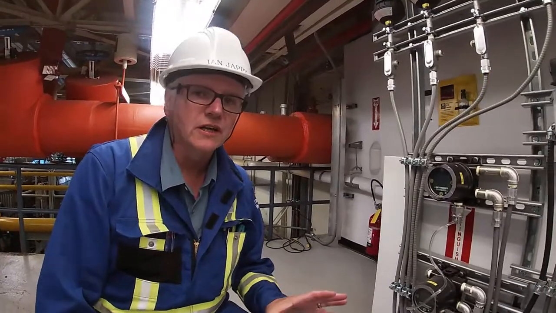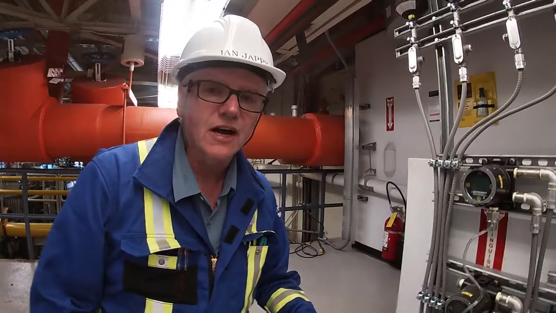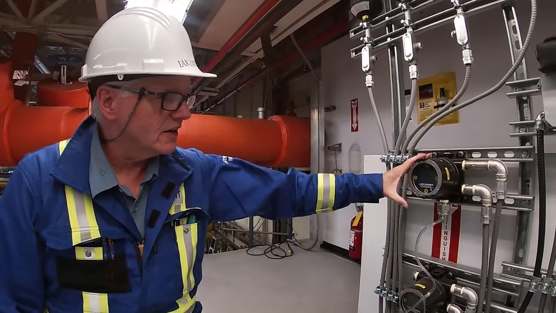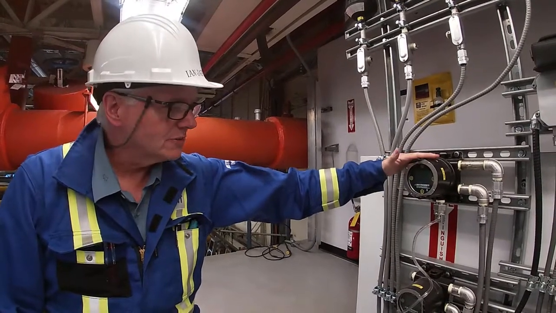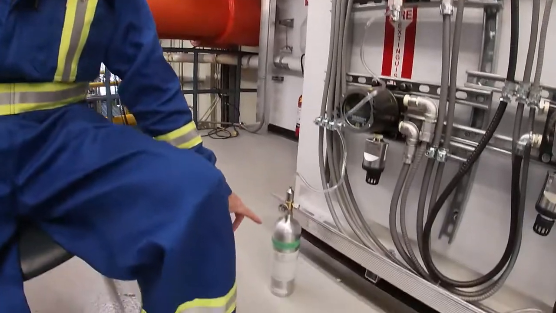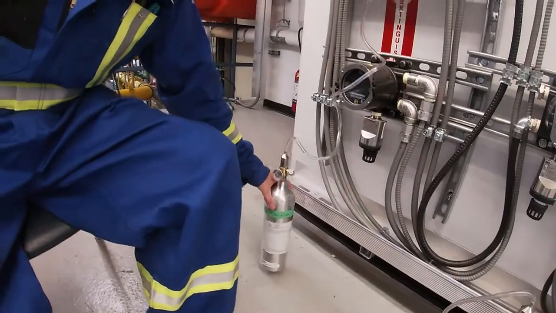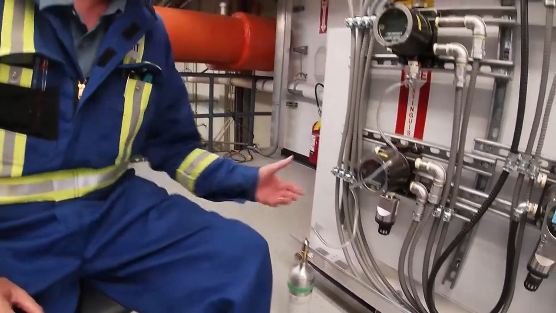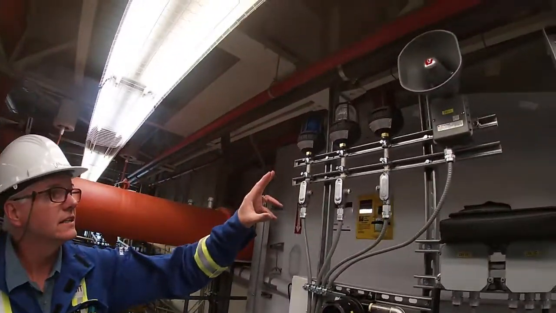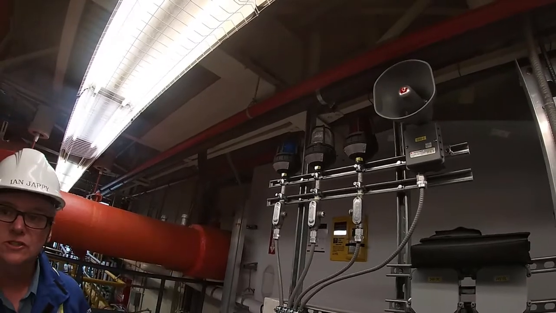Okay, if you're following along with your cause and effect or shutdown key, what we're going to do is bump test our combustibles analyzer. So I've got the 50% LEL mixture here, and so I'm going to turn this on, and we should have the red strobe and the horn should annunciate.